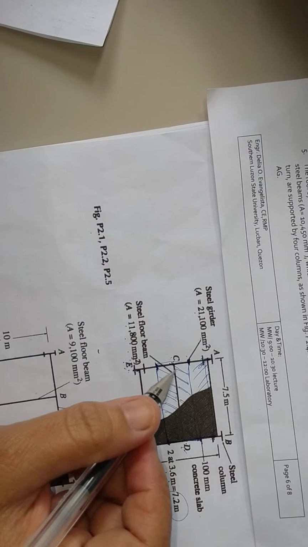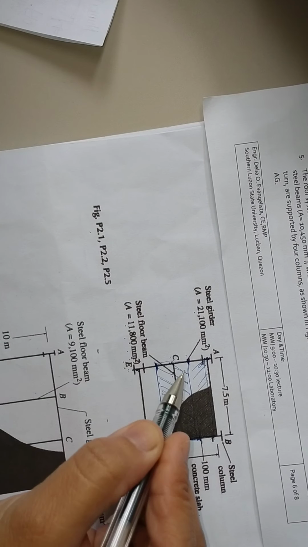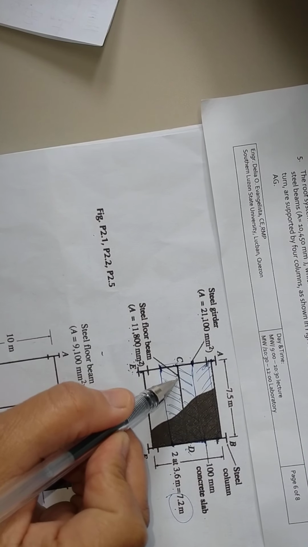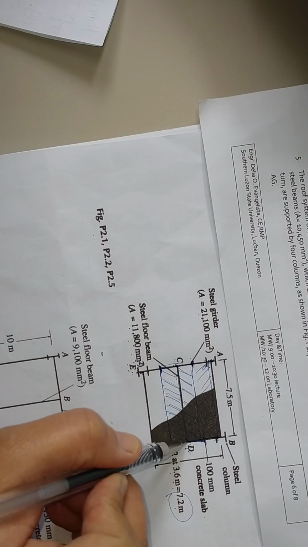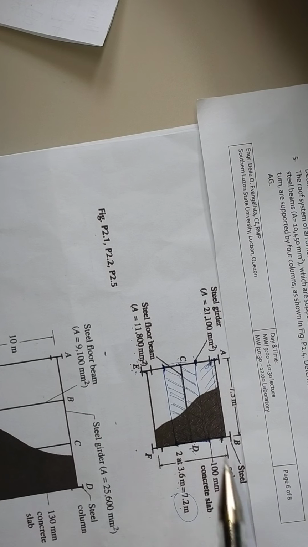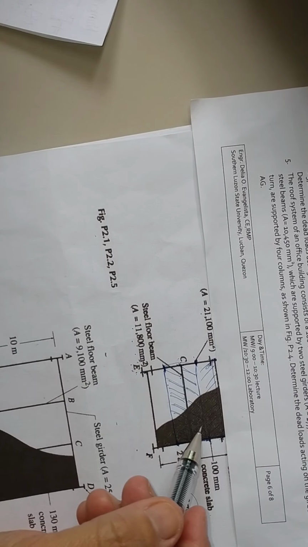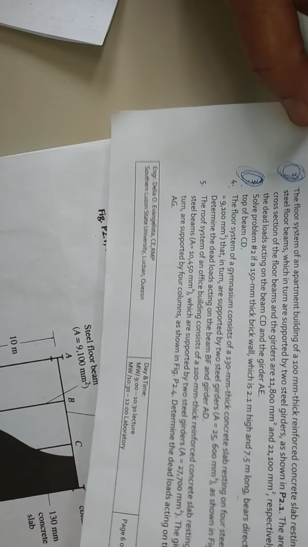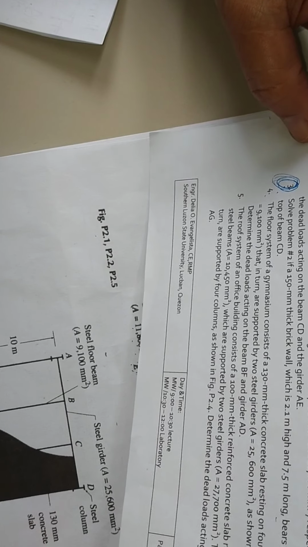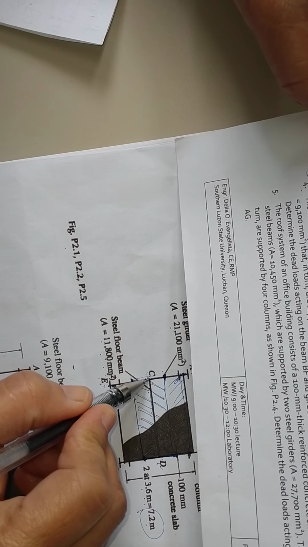So yun daw, brick wall na may taas na 2.1 at may length na 7.5 ay directly na nakapatong dito. So may dingding doon. The same. Pinakuha sa atin yung dead load along beam CD.